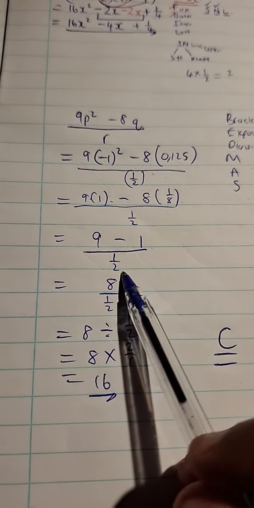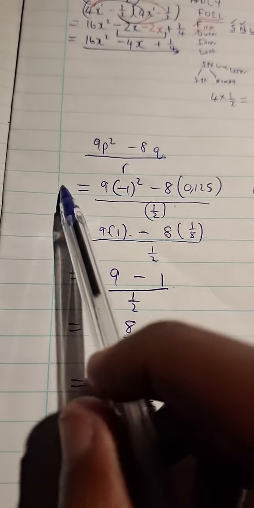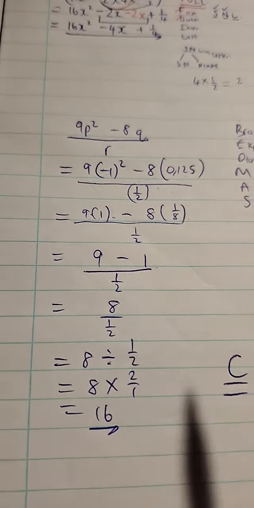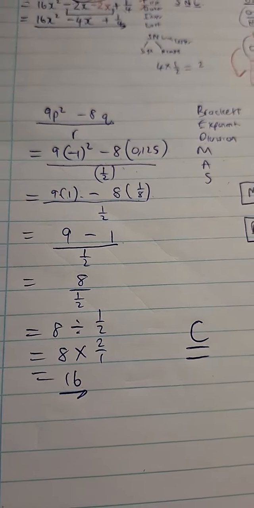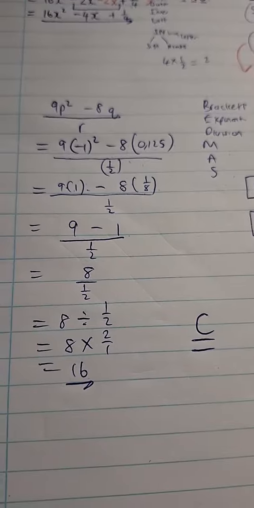Then we have half in the denominator. Guys, like I said, if you put this first step in your calculator, you would get the answer. Put this in your calculator, you'll get the answer. Surely, very easy.